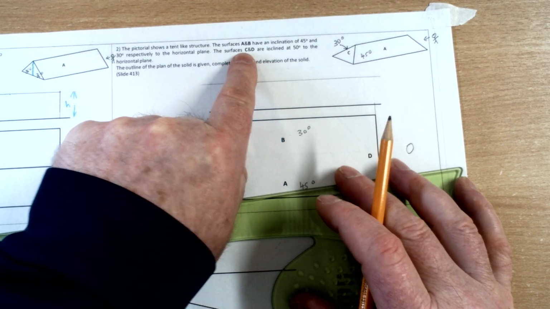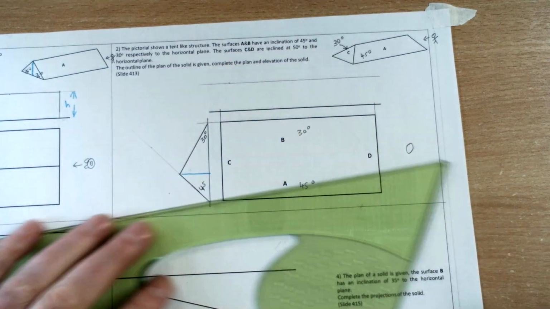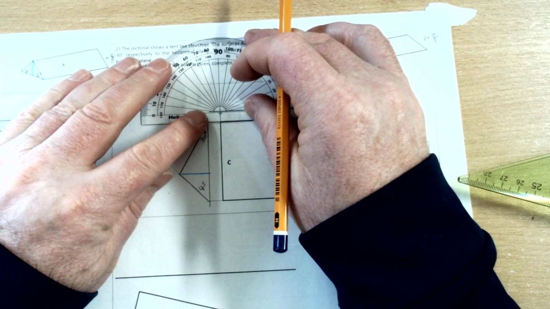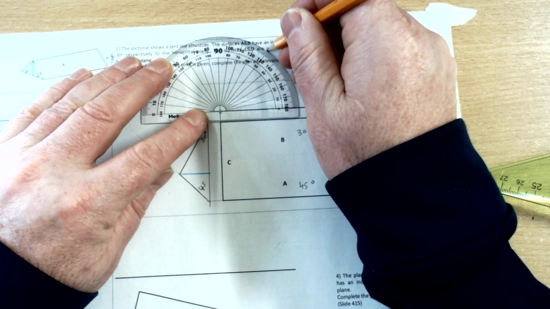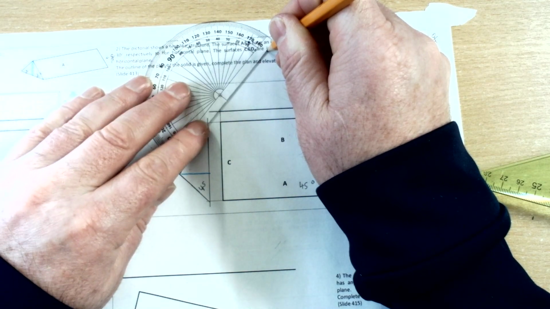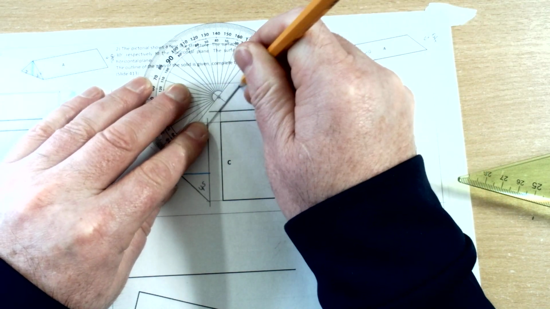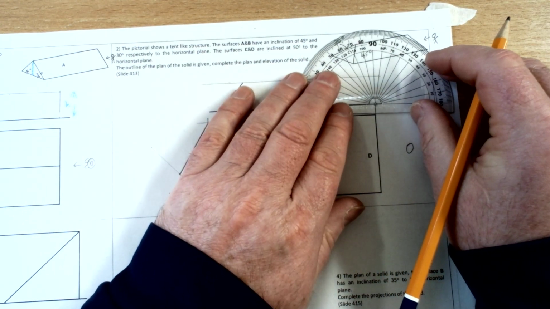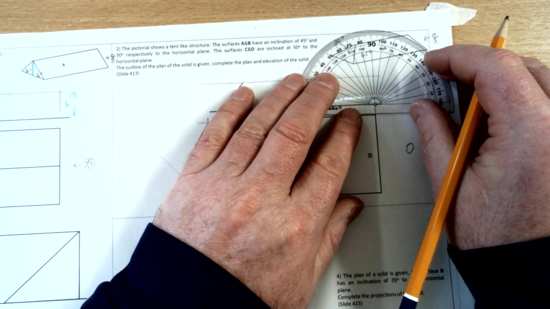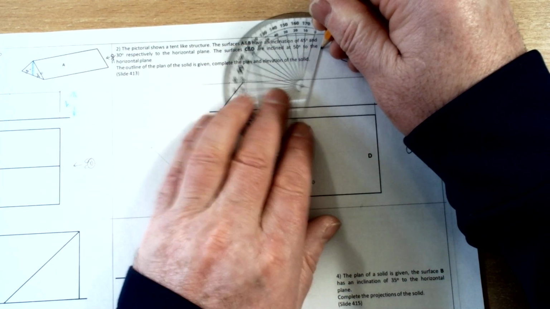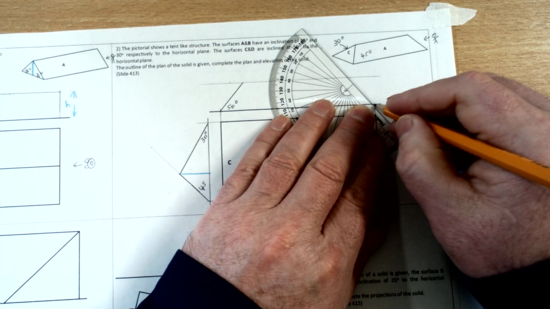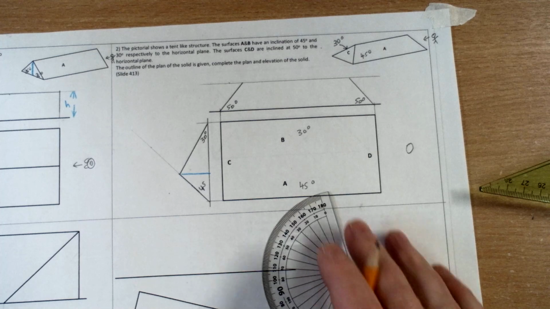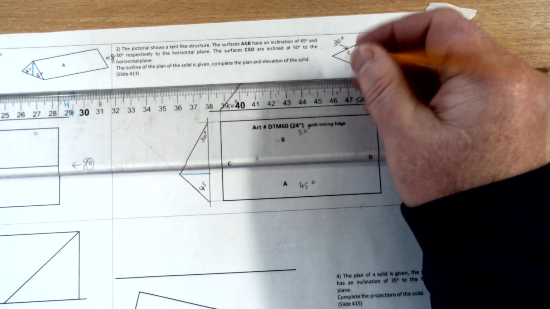Now it says there that C and D then are 50 degree angles. So in the front view we're going to be going off at 50 degrees. 50 there. So that is the front view.